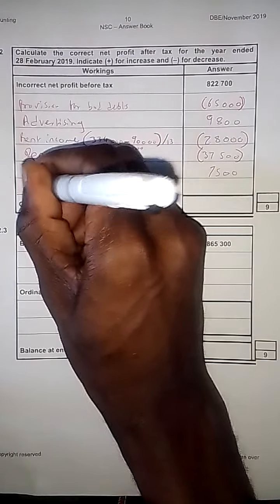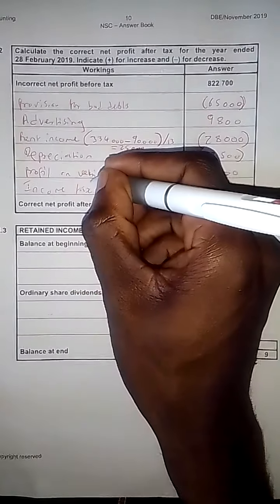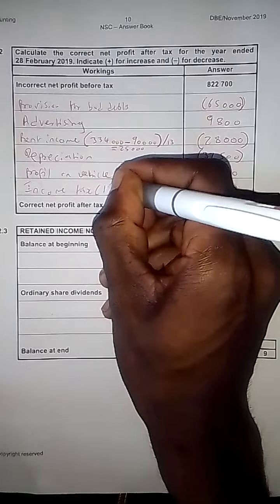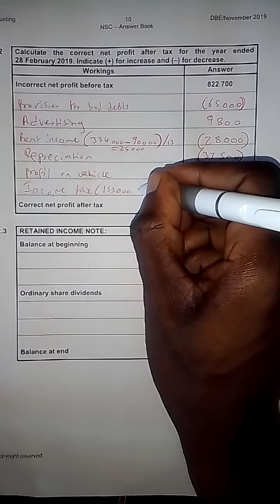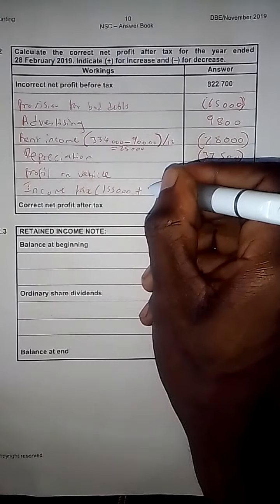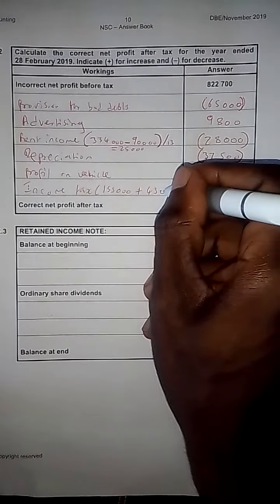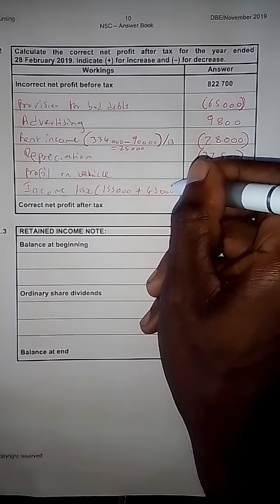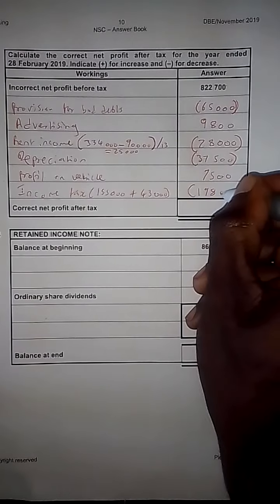It's going to be income tax. Then we said 155,000 plus 43,000. Then it's going to give you 198,000.